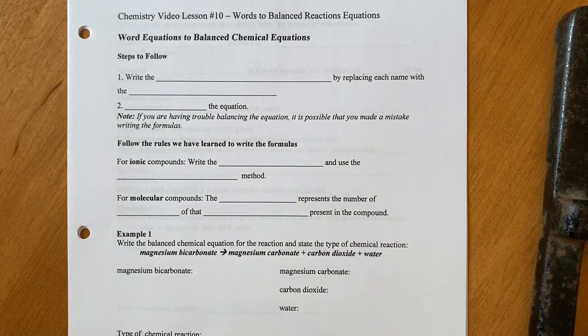This is video lesson number 10. We're looking at bringing things together from the last few lessons and working all the way from a word equation to a balanced reaction equation. So we have a little bit of a review to start with, and then we'll get into some practice questions.